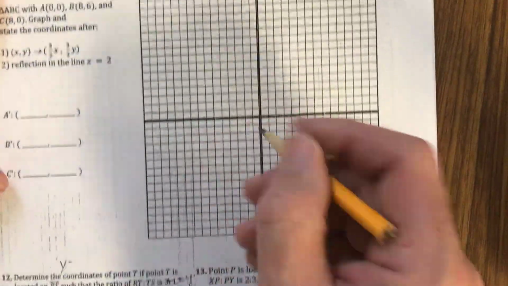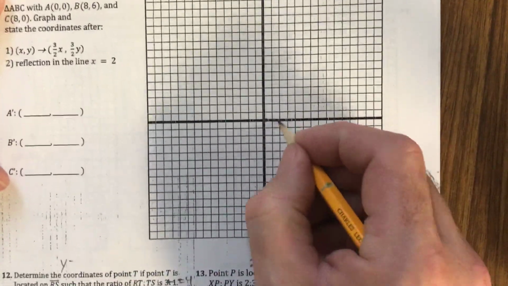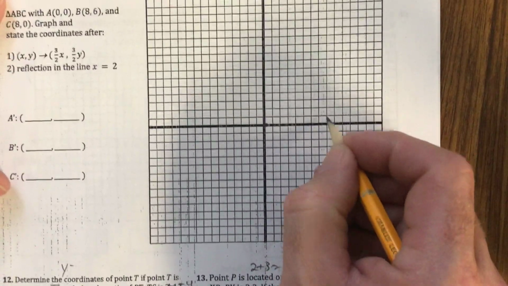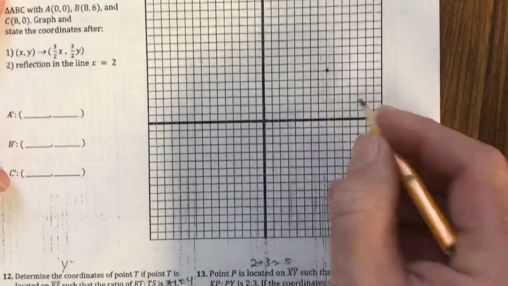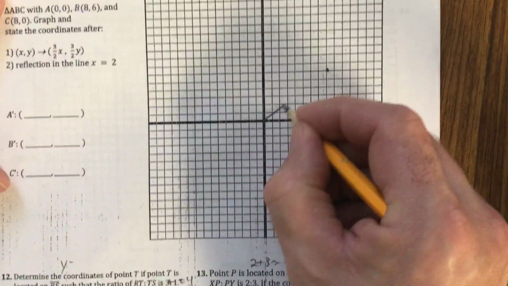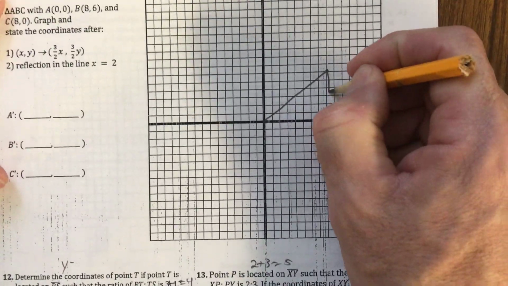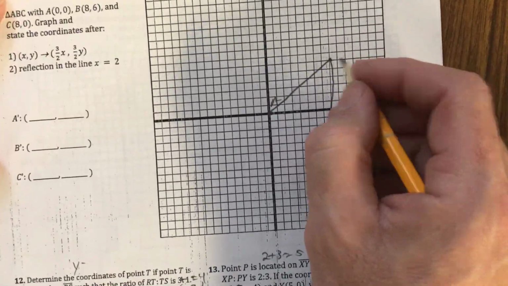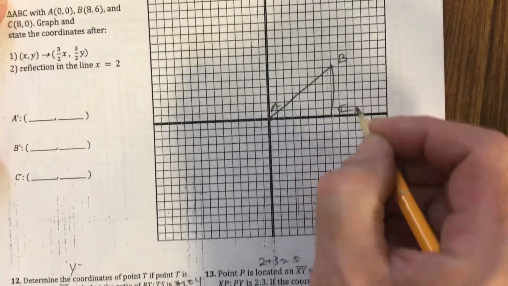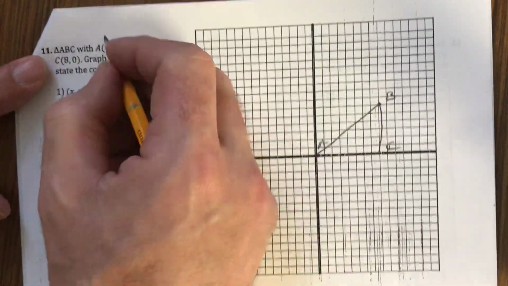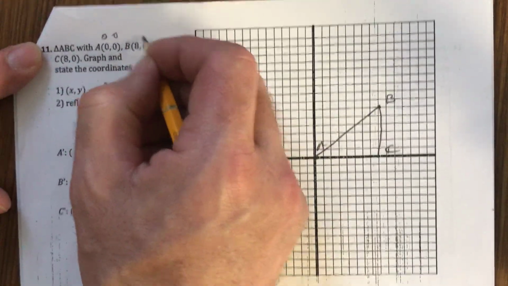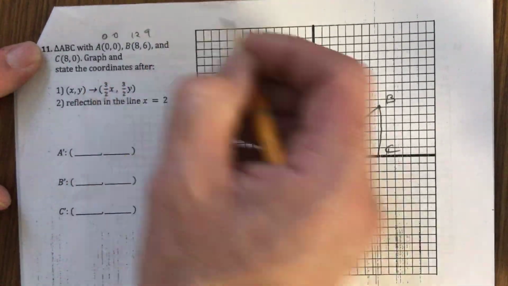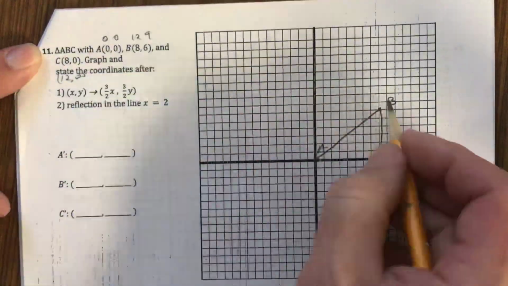All right, number 11, last one. So what you're going to do is you got 0, 0, 1 down there, 8, 6, and 8, 0. Okay. Now A, B. So the first thing we're going to do is multiply each of those by 1 over 5. Right? So there'll be 0, 0, 1.5, 12, 1.5, 9, 1.5, 12, 0. Okay, so you regraph those.